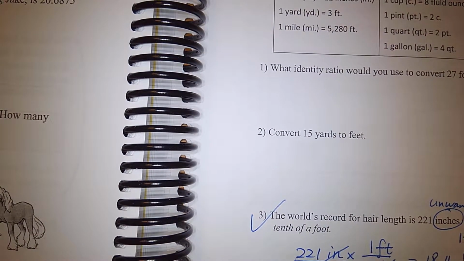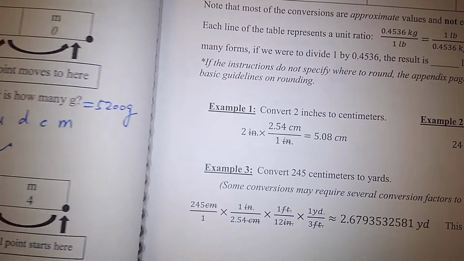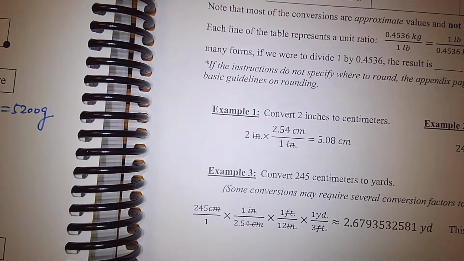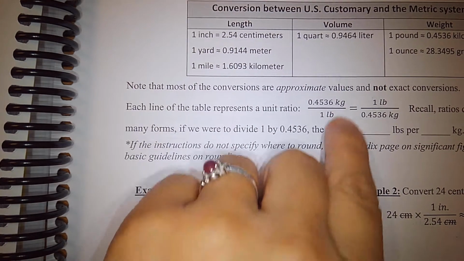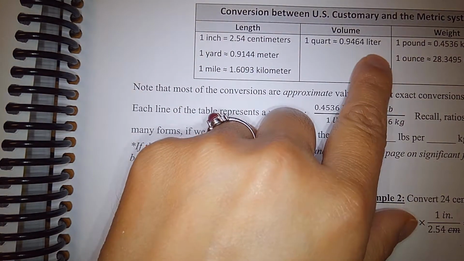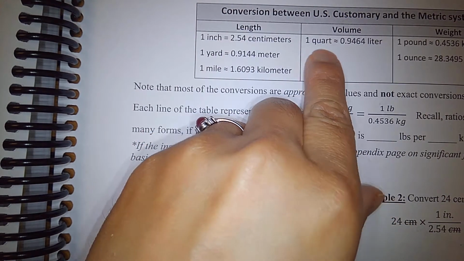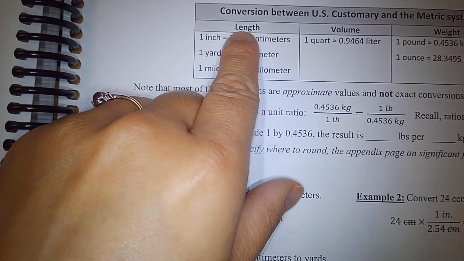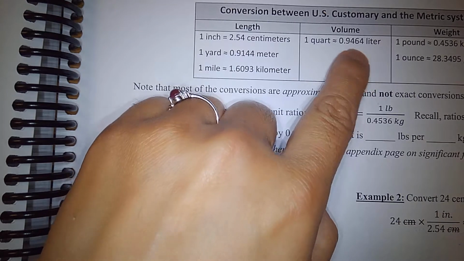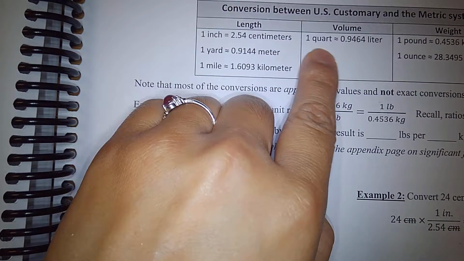Gallon is in the English system. Liter is in the what? Metric system, right? What we see is that between the two systems, we know quart to liter, right? We know quart to liter. And then what we need is from gallon to liter. So we know quart to liter, right? This is part of the conversion.